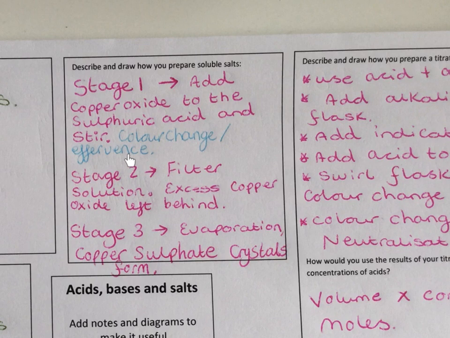Stage 2, you filter the solution. So you've added them together. Likelihood is they're quite soluble with each other and they've dissolved. And then you filter the solution. You might be left with a bit of excess copper oxide left behind. That's why you filter it, so that what you're left with is just the mixture of copper sulfate and water. And then stage 3, you put it in an evaporation basin and you leave it to evaporate. It can take up to 2 or 3 days, and that way copper sulfate crystals will form. It is not to say that it will always be copper oxide and sulfuric acid. They're just the example that I used.